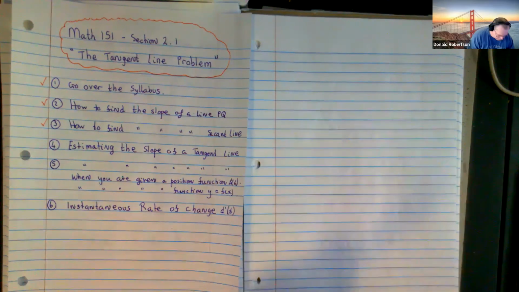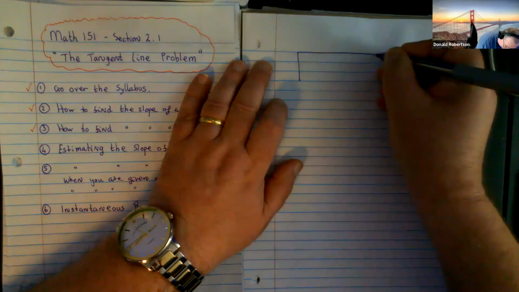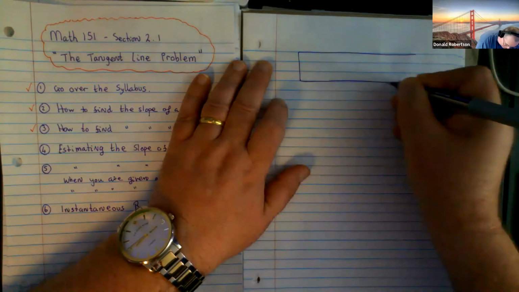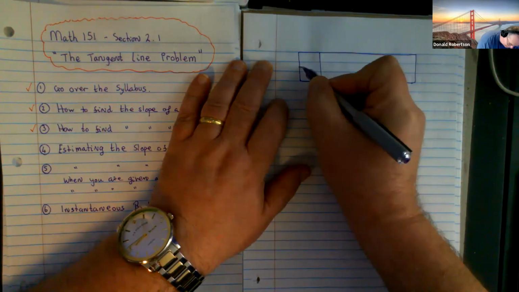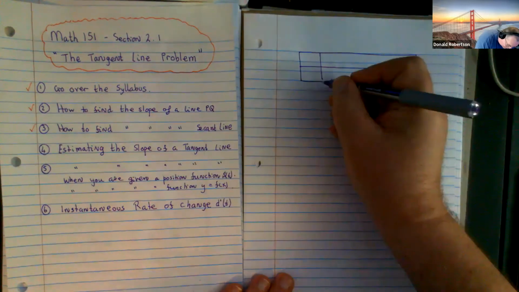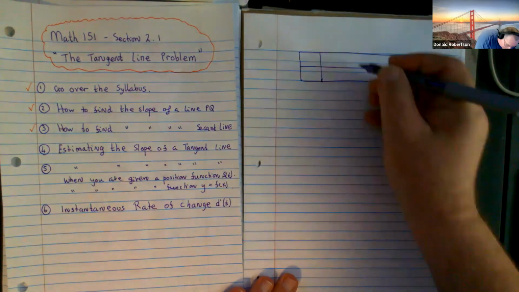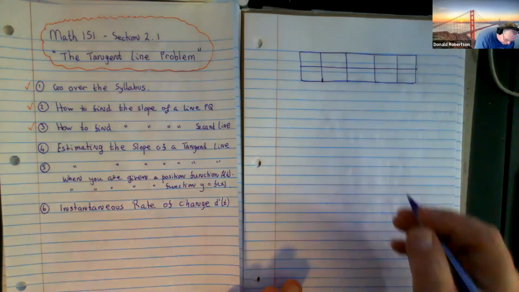Yeah, okay, I can do it once. We're going to be looking at how to find an estimate for the slope of a tangent line at some point P.